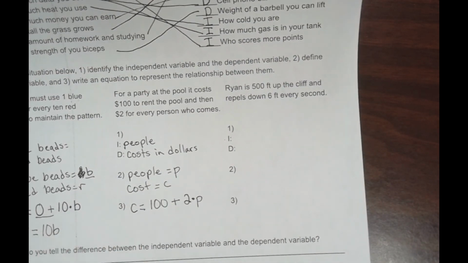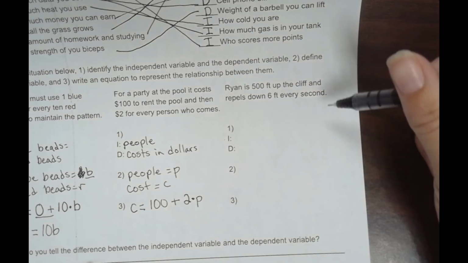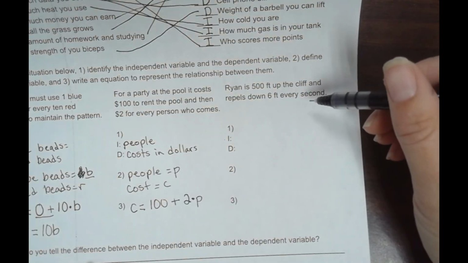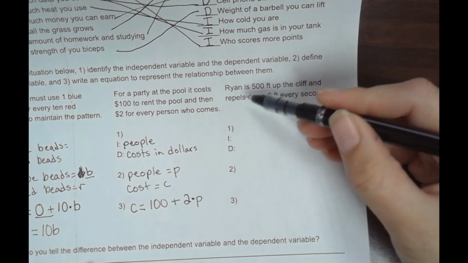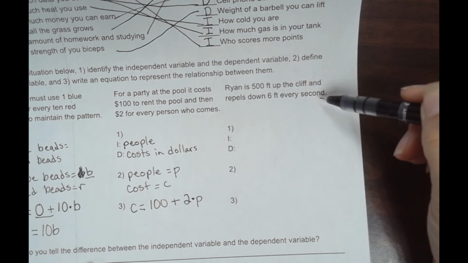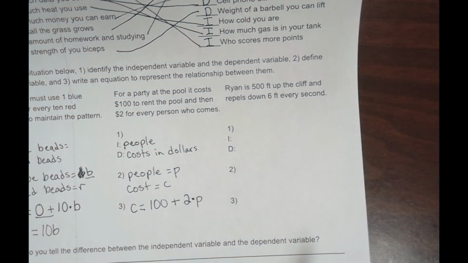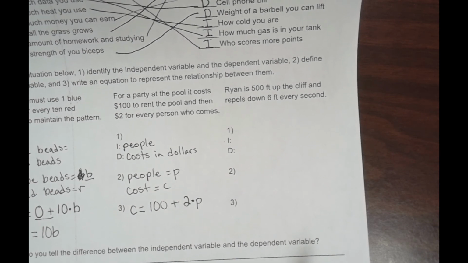Alright, Ryan is 500 feet up the cliff and rappels down 6 feet every second. Okay, so what's in charge here? Well, if he's rappelling down, we're talking about height on the cliff, and seconds is time. Okay, so if we've got time and height, does the height control the time, or does the time passing control how high he is on the cliff?